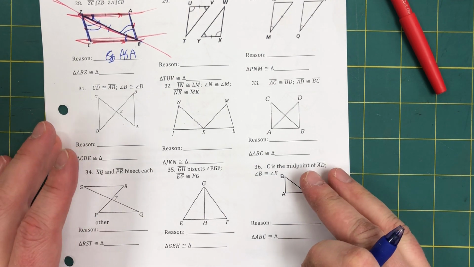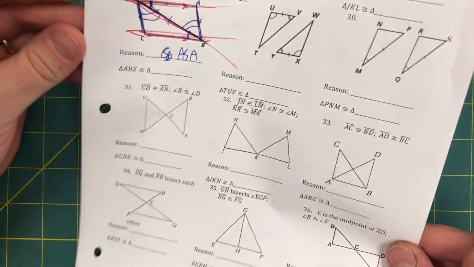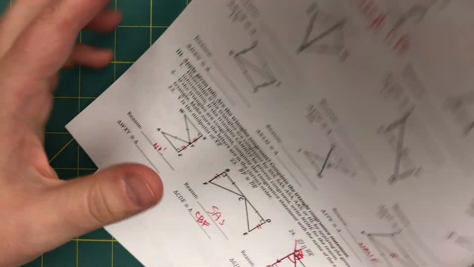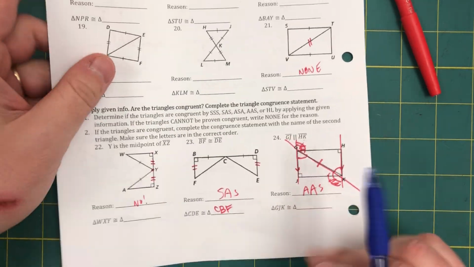You're welcome to check with me. I'll let you know what you need on those. But everything up until we hit number 21 really should be clicking for you hopefully by now.